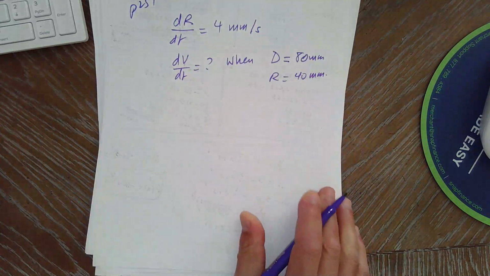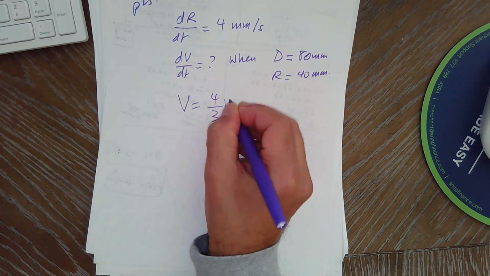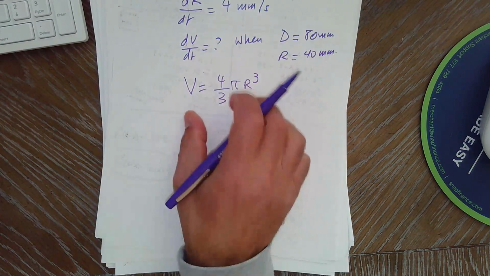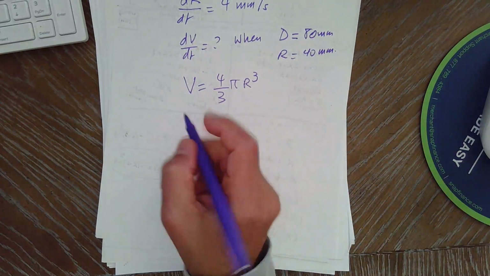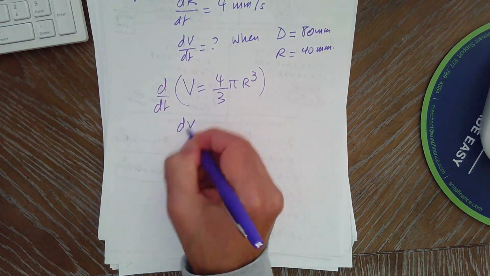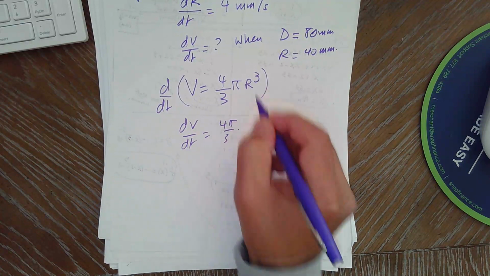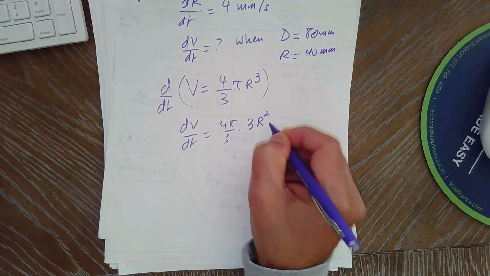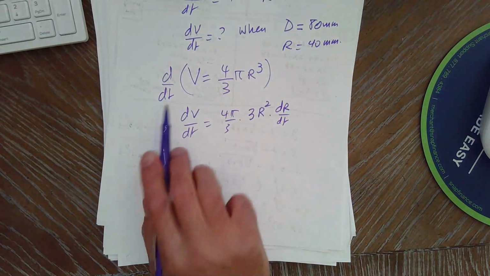Okay? Right, and then now we gotta know the volume of a sphere formula, 4 over 3 pi r cubed. So we got the formula. We don't need to draw a sphere. There's no need for that. We're gonna differentiate always with respect to time when we do related rates. So dV by dt, all this is a constant, and the derivative of r cubed is 3r squared. And don't forget dr by dt, because the independent variable is t.